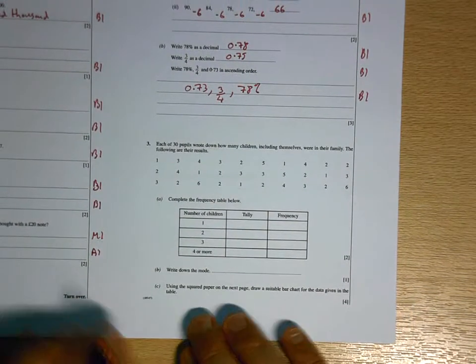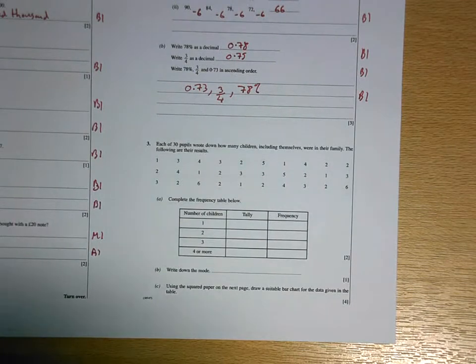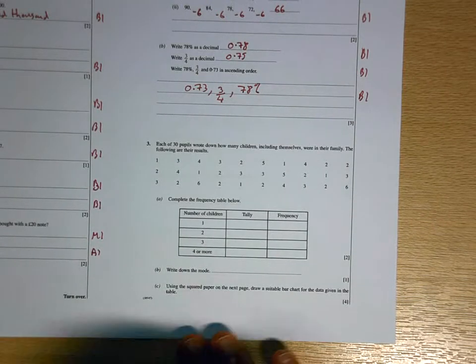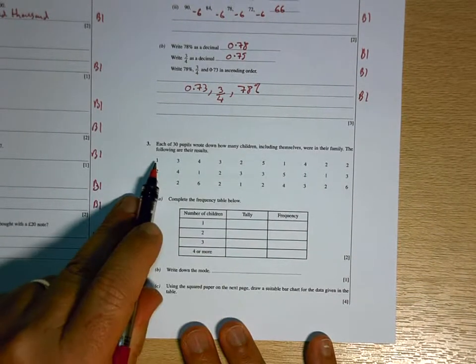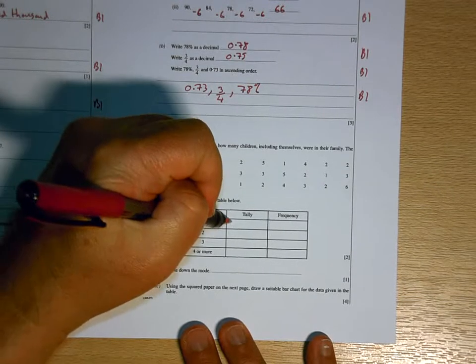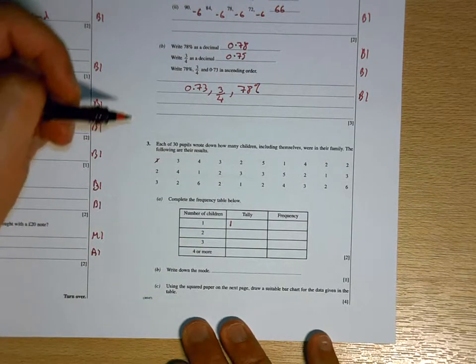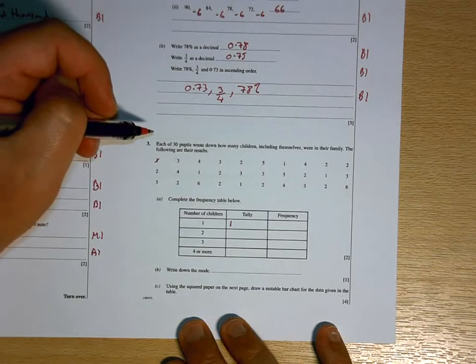Okay, so for the next one, each of 30 pupils wrote down how many children, including themselves, were in their family. The following are the results. Complete the frequency table. So we're going to tally now. First of all, the 1, and once you've tallied something, mark it off so you know you're not going to count it twice or miss it out.